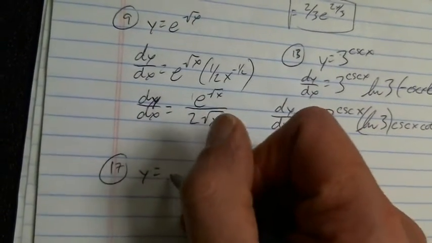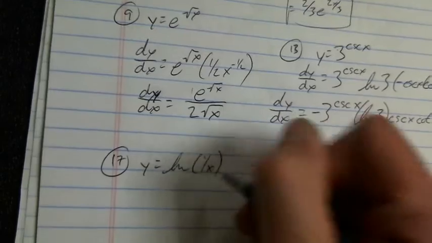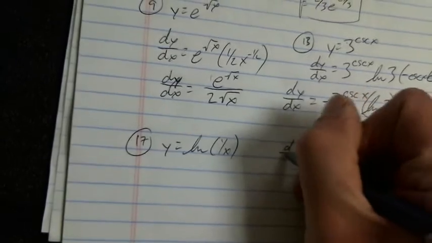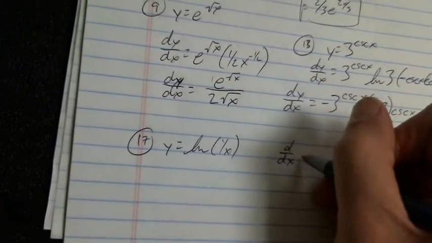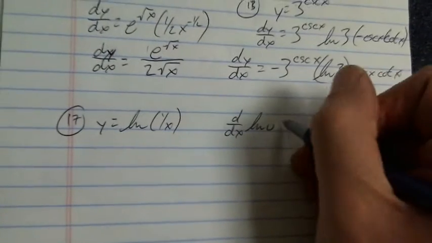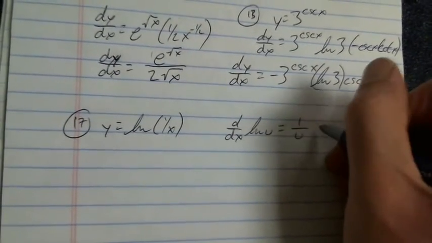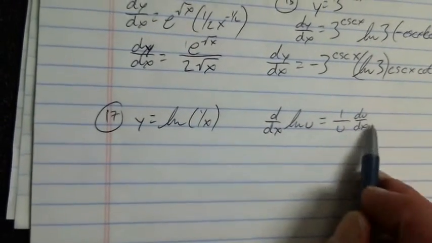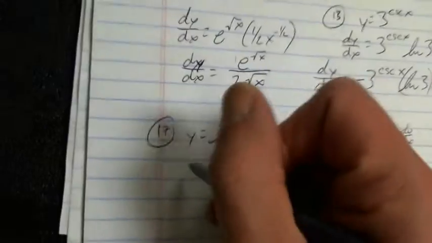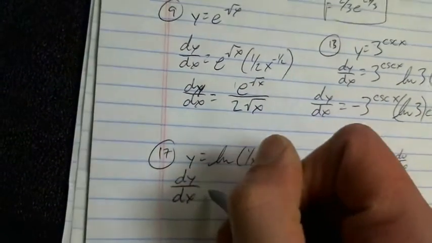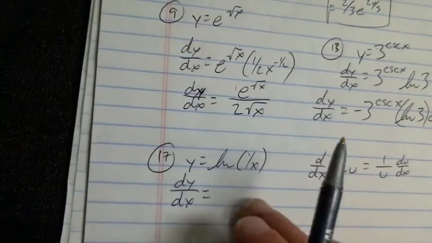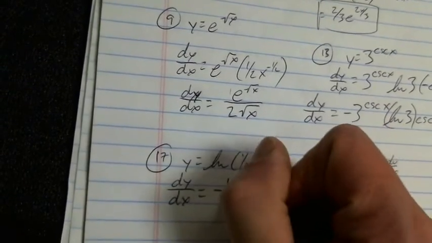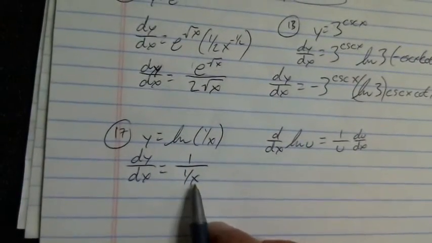17, y equals the natural log of 1 over x. Natural log formula is just the derivative with respect to x of the natural log of u is equal to 1 over u du dx. So this is going to be slightly confusing, but I think we'll figure it out. U is 1 over x. So when we differentiate the natural log of 1 over x, natural log of anything is going to be 1 over whatever's underneath that. It's 1 over x times the derivative of 1 over x.